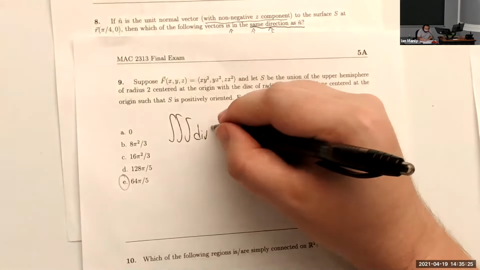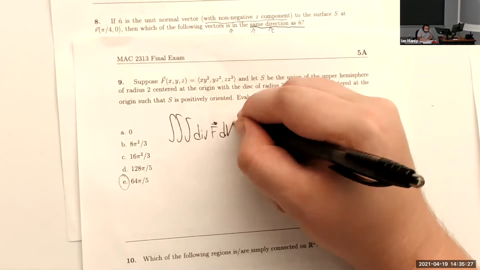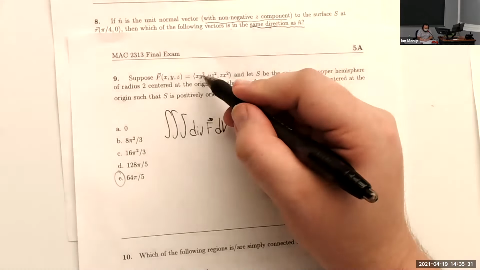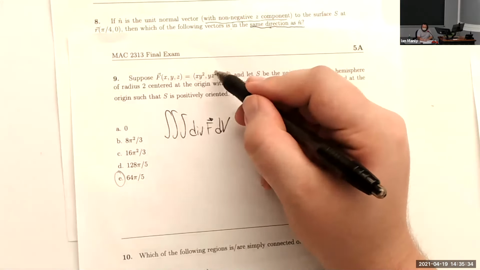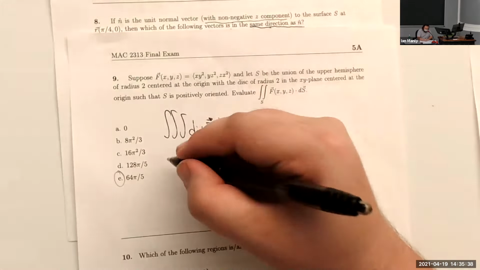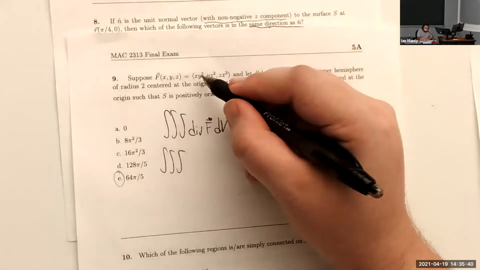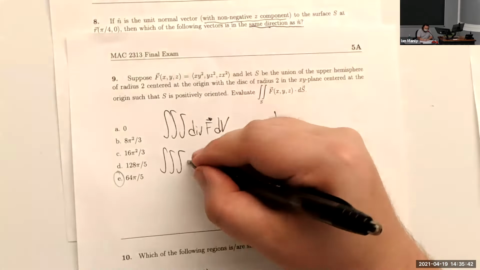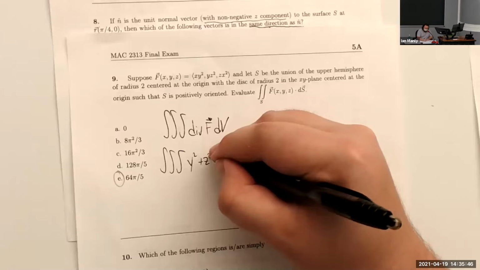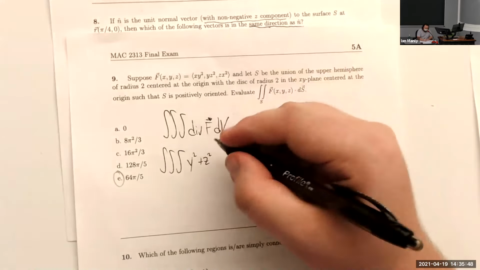The divergence of f. All right, well, what is the divergence of f? Let's see here. So remember, the divergence is where we do the x derivative of the x component, the y derivative of the y component, and the z derivative of the z component. All right, the x derivative here is y squared. The y derivative here is z squared. And then the z derivative here is x squared.